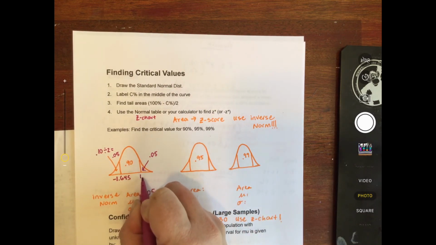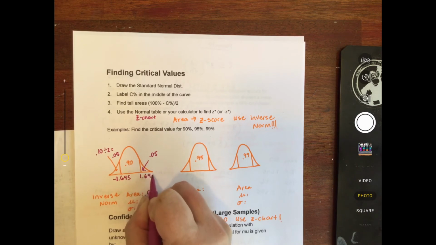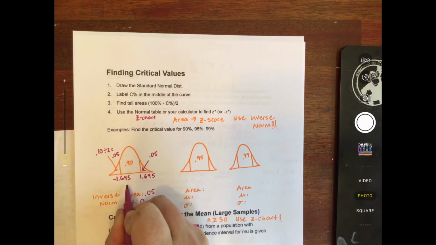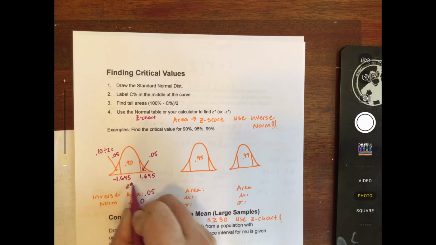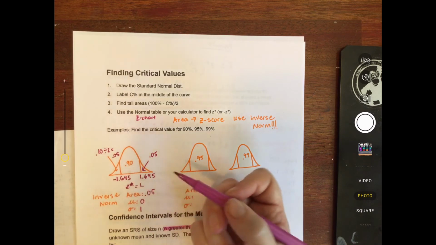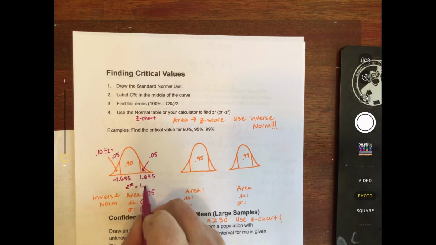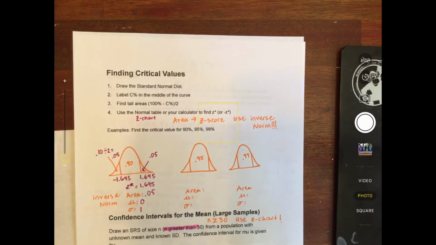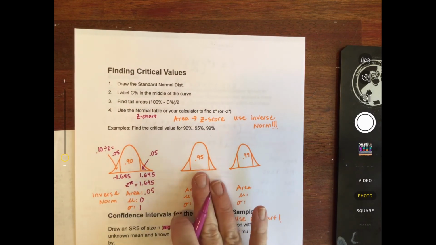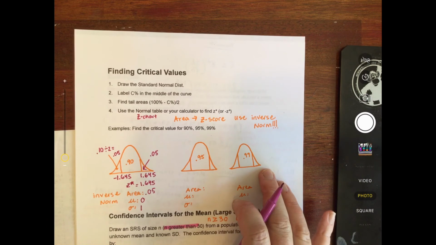If that's your negative z-score, guess what this z-score is over here? That's just positive 1.645. So really, we like to write our z critical value as the positive. So I will say that anytime it's asking me to be 90% confident, the z critical value is 1.645. Might be helpful to write that on a sticky note or something so that you always have it. All right, now we just need to do 95% and 99%.